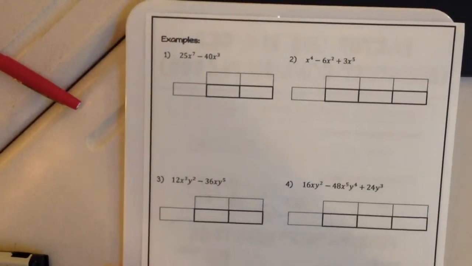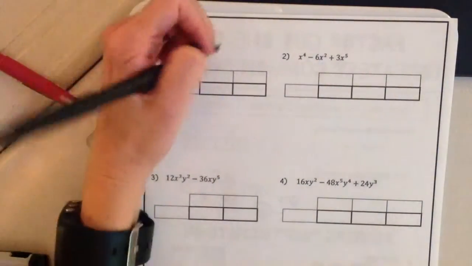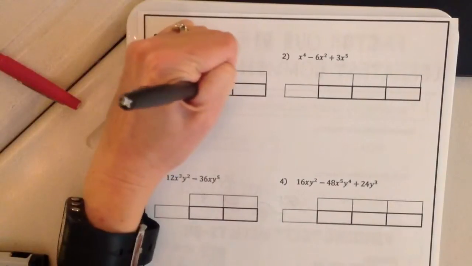All right, let's look on the back, and we are going to try this again. So now I want to factor 25 times x to the 7th.